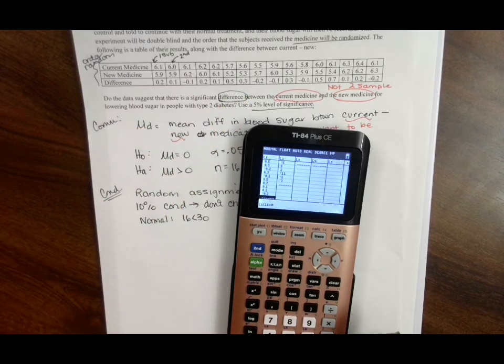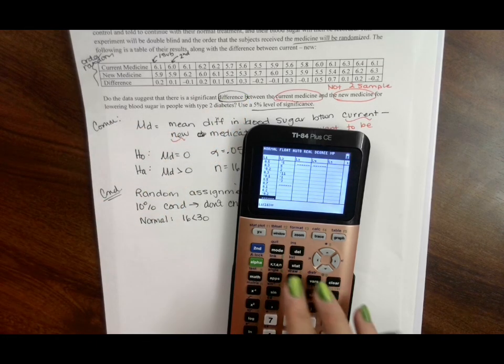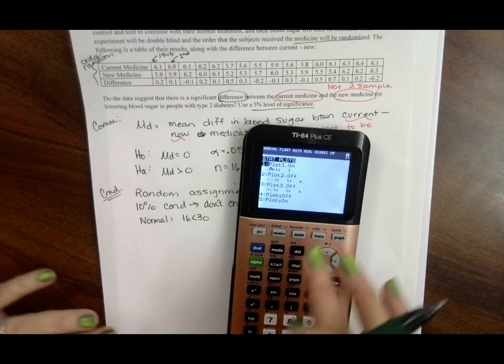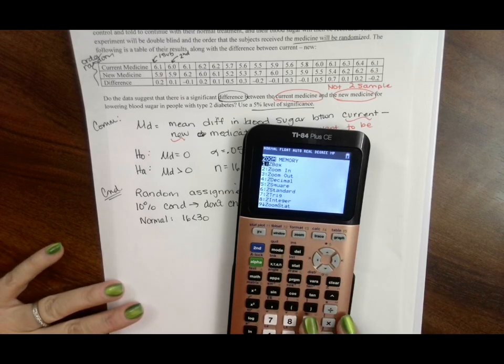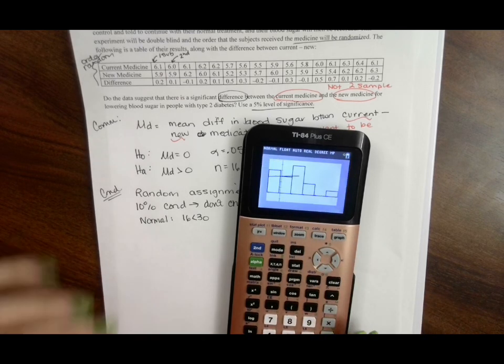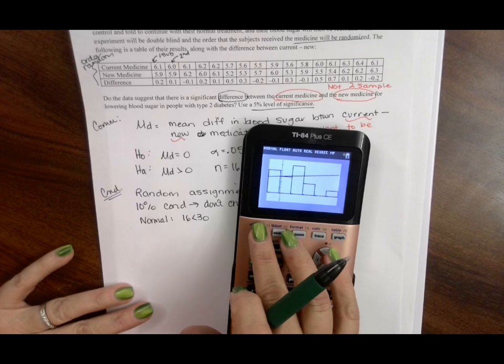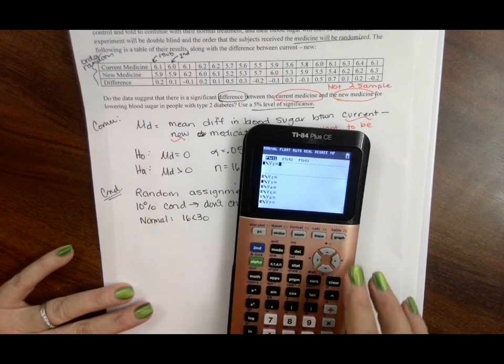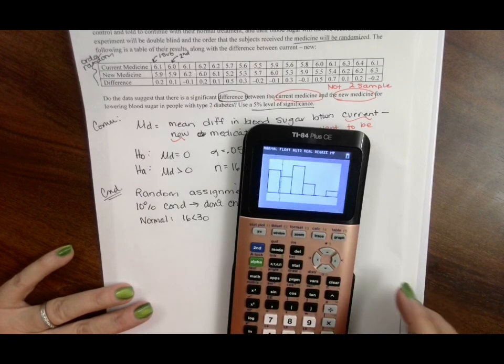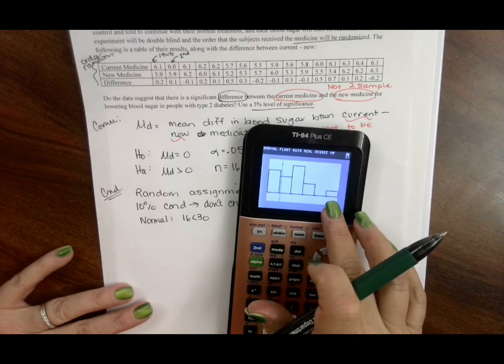All right, so there's all my data. My stat plot is on, so I'm going to do zoom 9 for zoom stat. Let me get rid of that line. So here's my graph. Now remember, this kind of looks like I have an outlier.